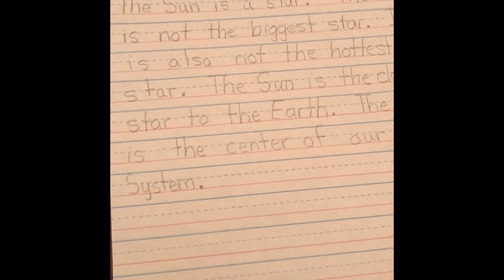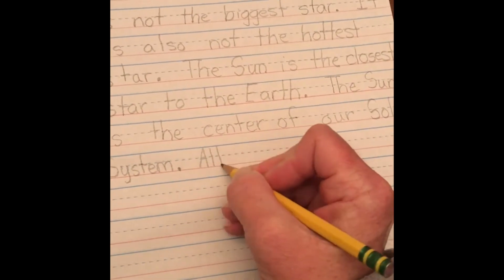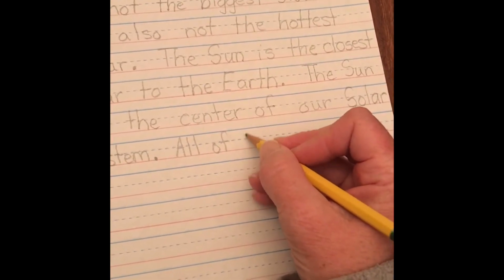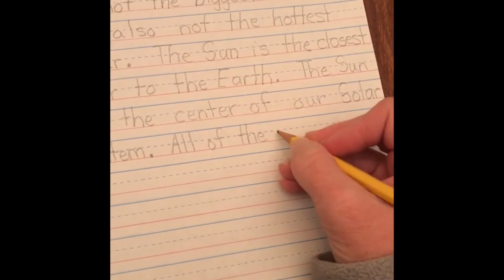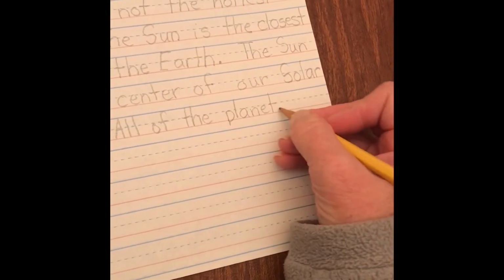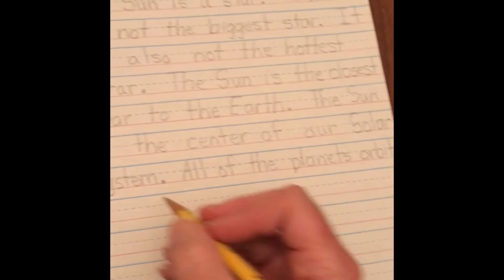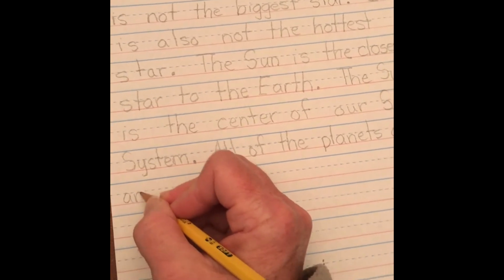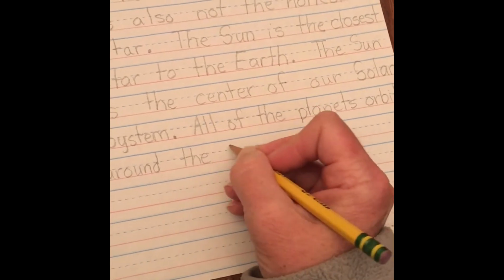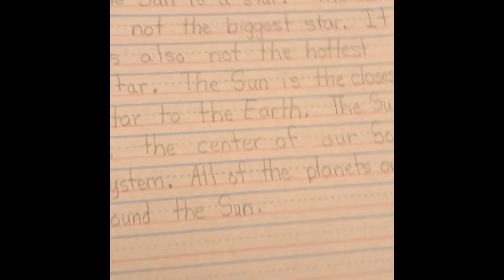And then I'm going to add another one saying all of the planets orbit around the sun. Because remember we said it's the center of our solar system.